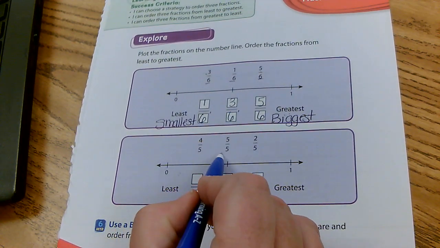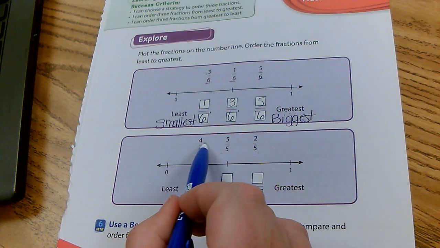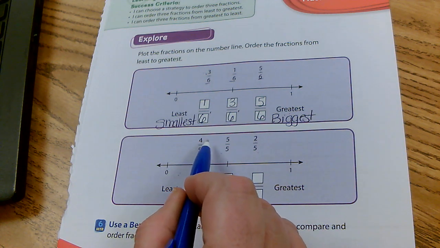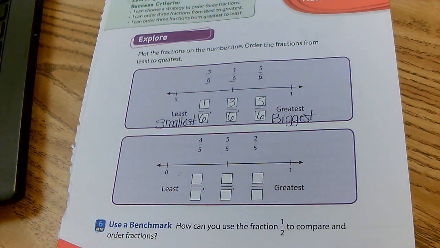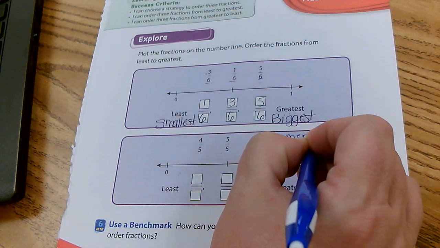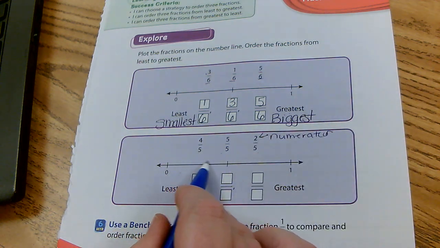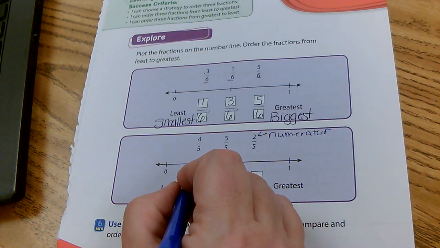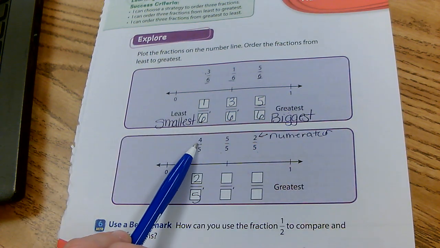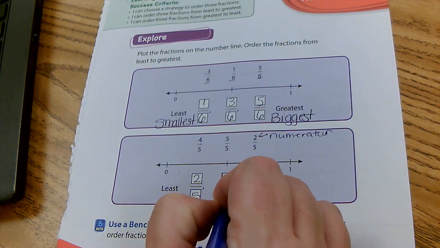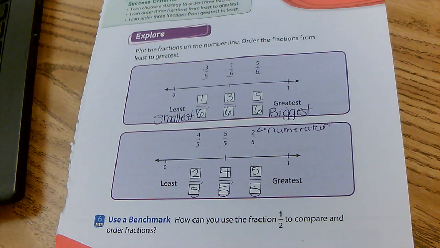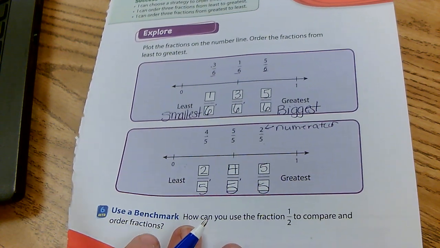All right, let's try another one. Again, same denominator, so I just need to look at my numerators. My least numerator, my smallest number on the top, because I have matching denominators. My smallest numerator here is a 2, so it's 2/5. Then I'm going to do what? What's the next smallest one? 4/5. And then I'm going to end with 5/5. And that's putting fractions from the least to the greatest. All right, turn to the next page.